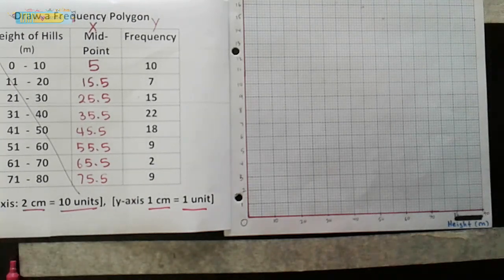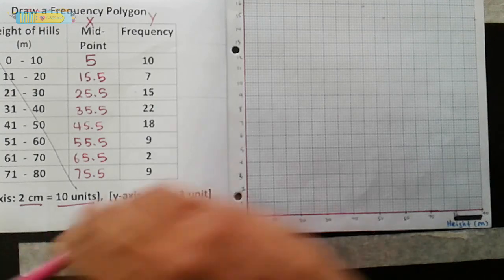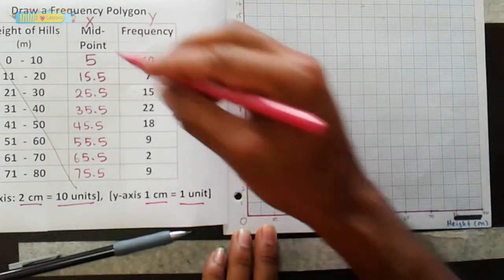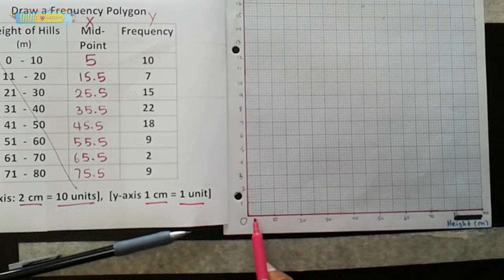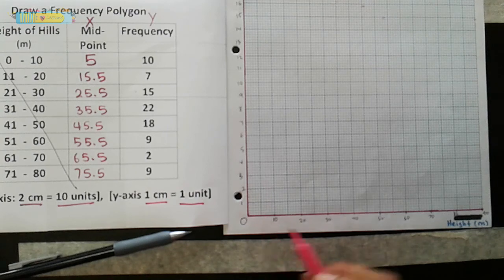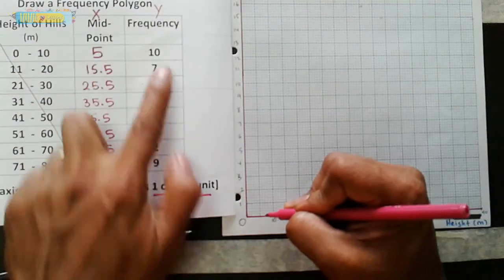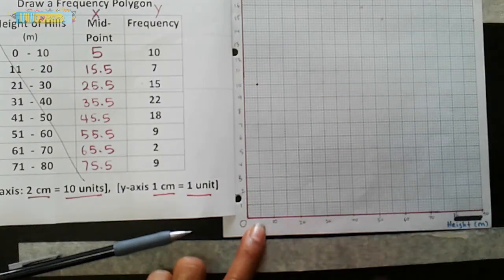Use my pencil here. Alright, the first point is 5, 10. 5 on the x. Now, if from here to here is 10, remember, there are 10 small blocks in between. So 10 divided by 10 is 1, which means every small block is 1. But another way is this. If from here to here is 10, exactly in between should be halfway, which is 5. So here's 5. And how high do we have to go? 5, 10. You go all the way up to 10. We're going to put a dot there.